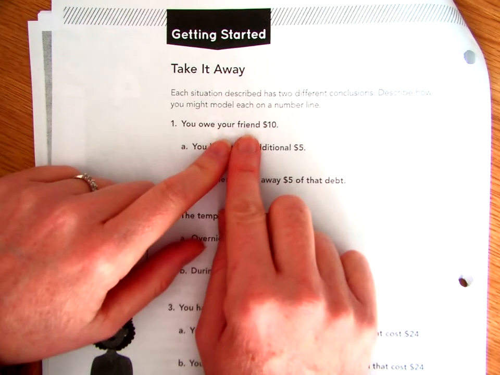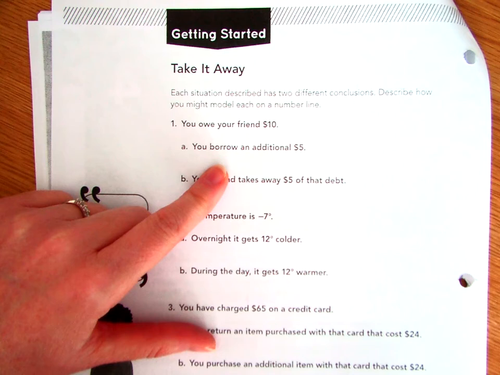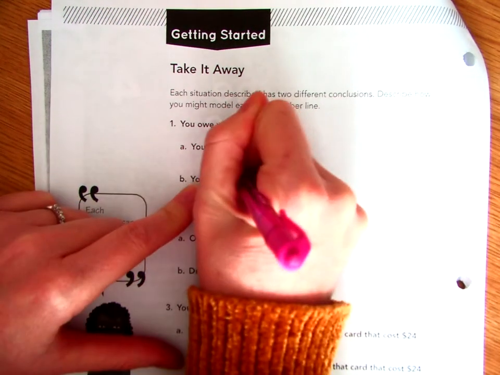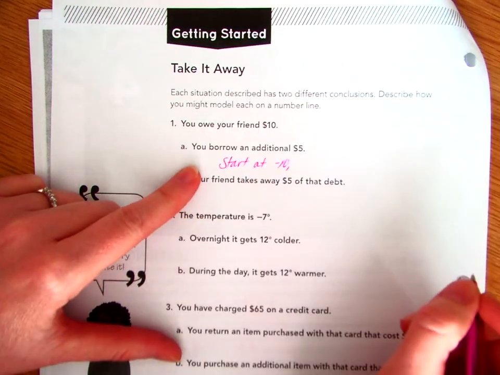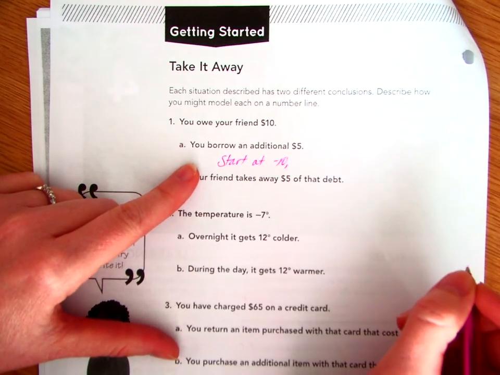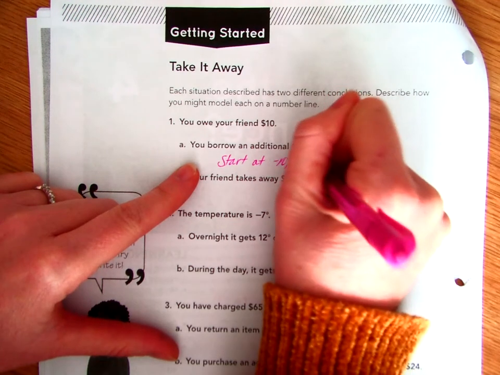So you owe a friend $10. You borrow an additional 5. So you start at negative 10. And if you borrow an additional 5, are you going to go left or right? If you said left, you're correct. So you move left 5 units.